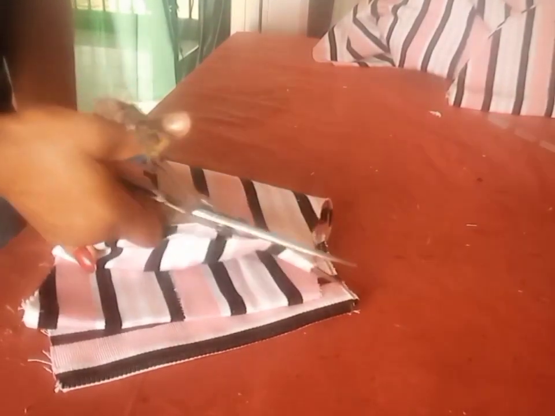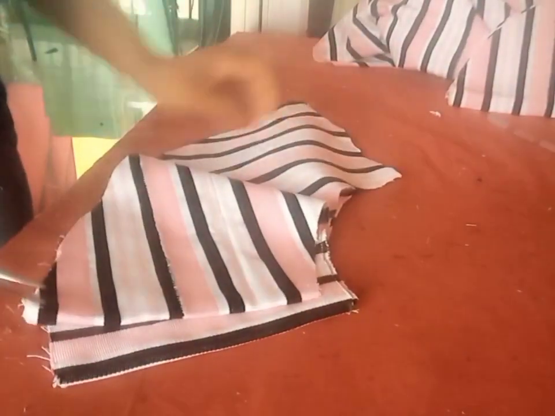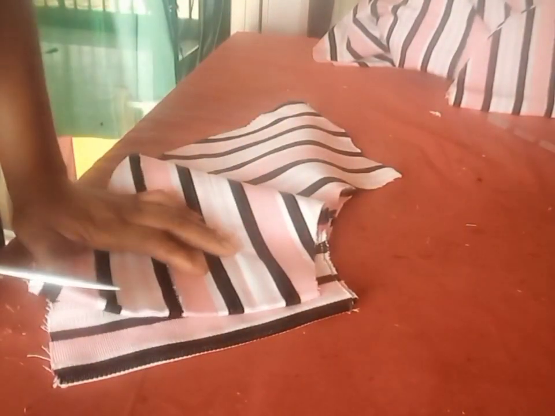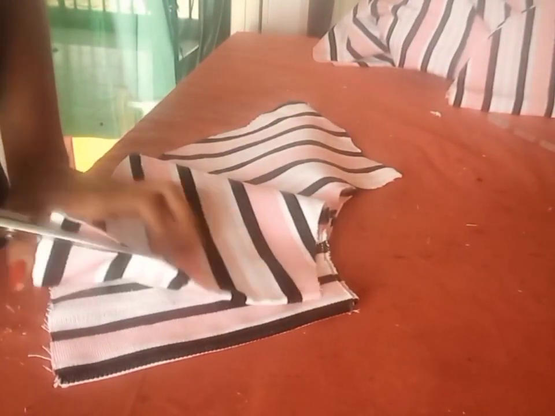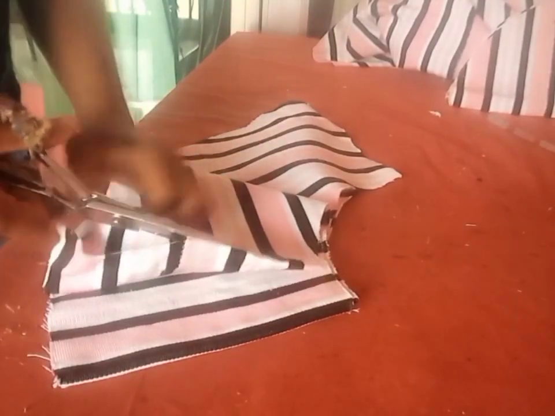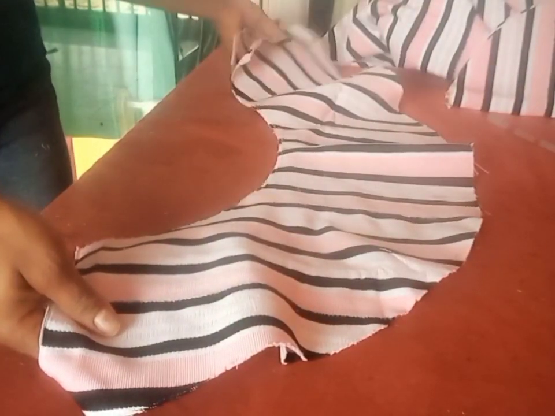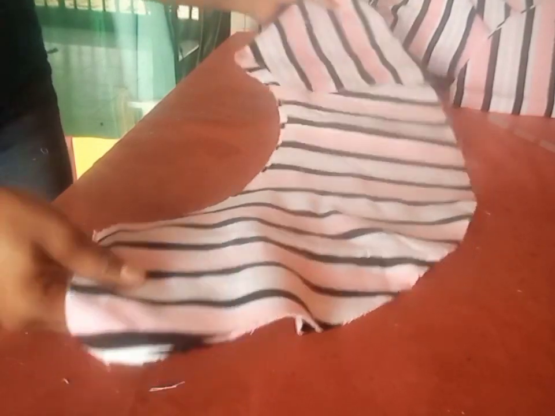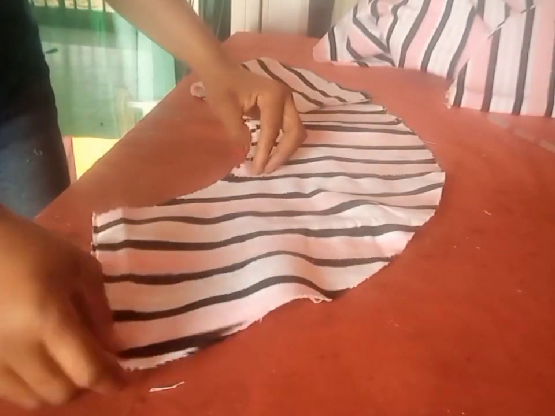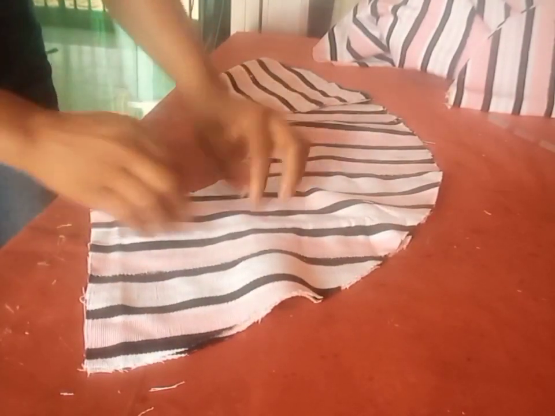Remember I said the front will have an overlap, so I'll also go ahead and open this front up, because it will be overlapping as well. So I'll open up this way. You see, here will serve as my zipper allowance. It will go to the back side. So here now will serve as the front.